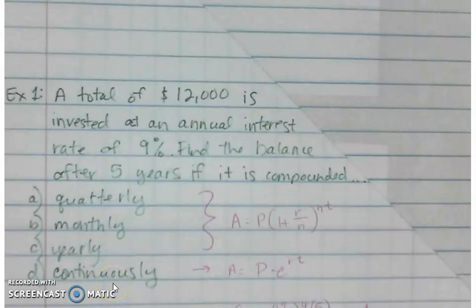And so on page 83, the formula that I gave you for this compounding, I told you if it does not say continuously, you're going to use this formula, A equals P parentheses 1 plus R over N to the NT. And then because this last one, D, is compounding continuously, we're going to use A equals PE to the RT.